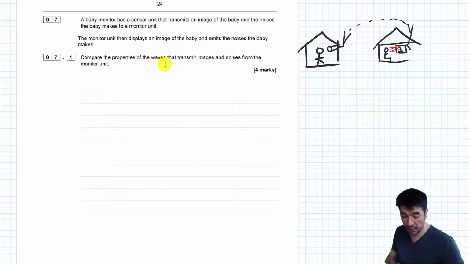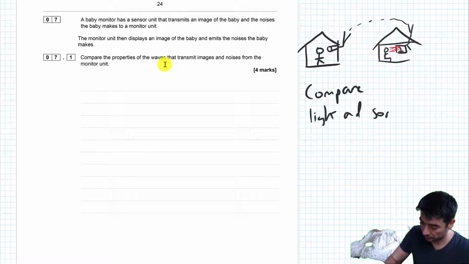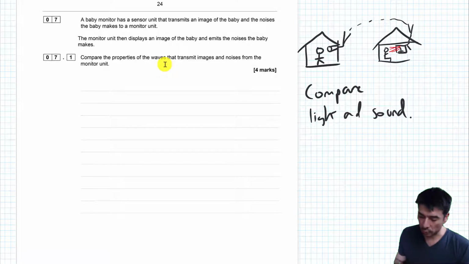So essentially what they're really asking you to do is compare light and sound. Okay. Now, light's a bit of an odd one.